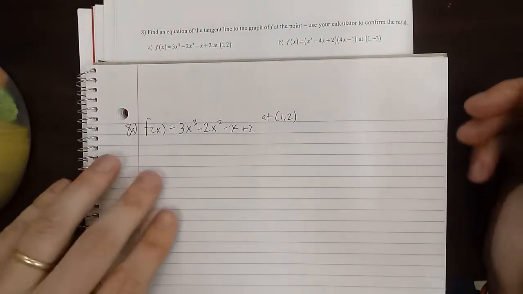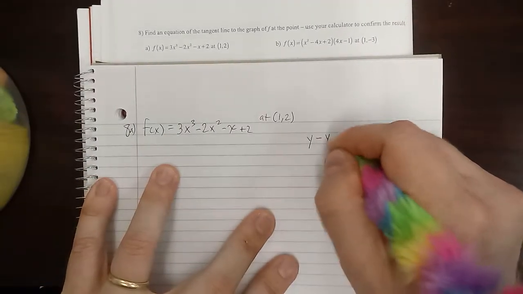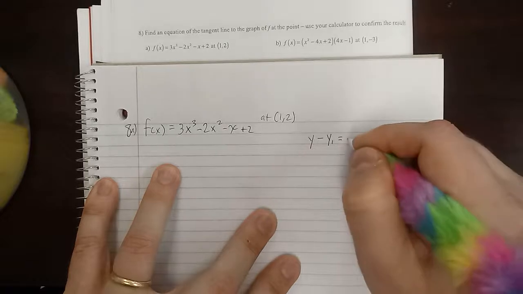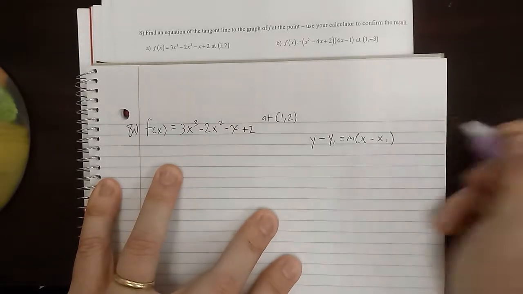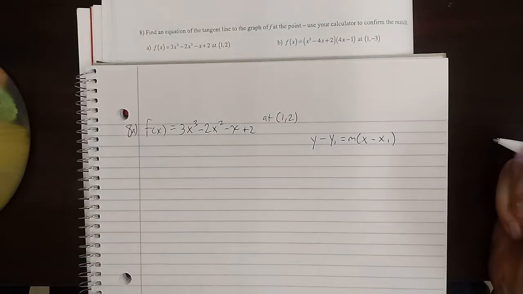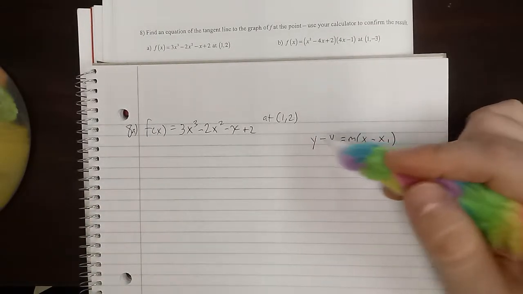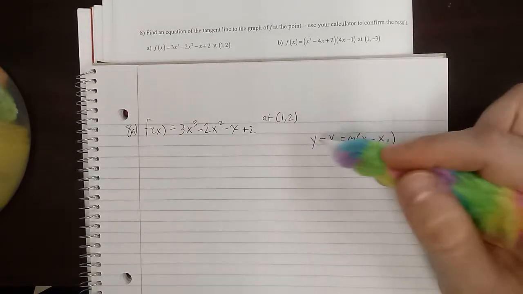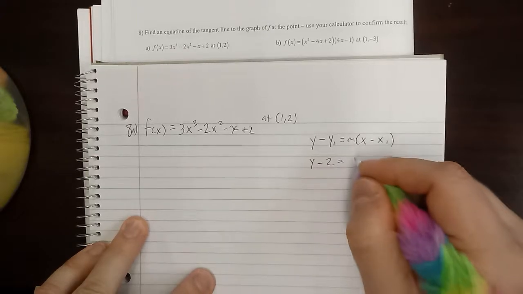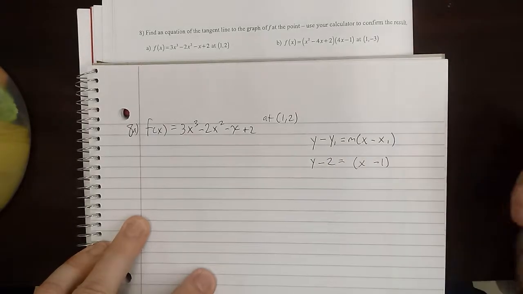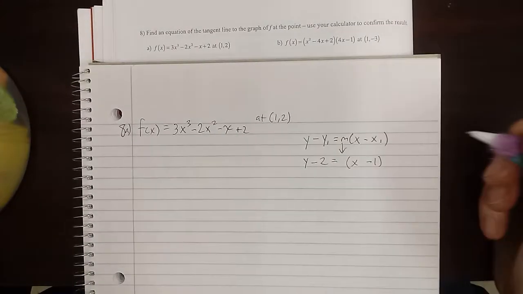So the equation of a tangent line. Well, remember, a tangent line is just a line, and I like to use point-slope form. We can look at slope-intercept form as well and how we would handle that. If I'm doing point-slope form, it already tells me what point we want the line at. So I can plug in the 1 and the 2: y minus 2. I don't know m, though, but I do know x minus 1. So, okay. Now, if only I could find m.